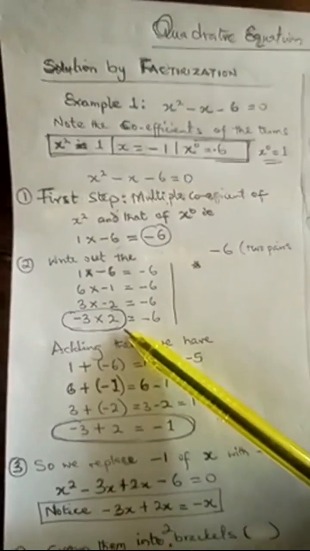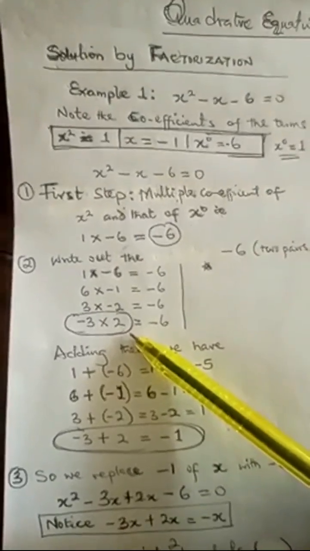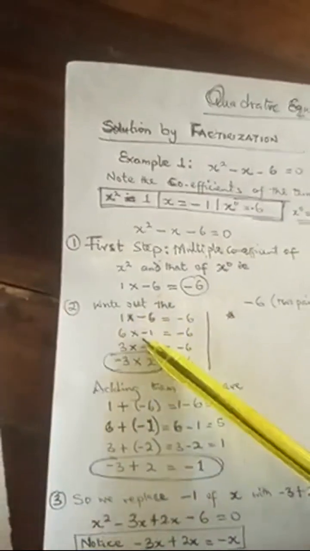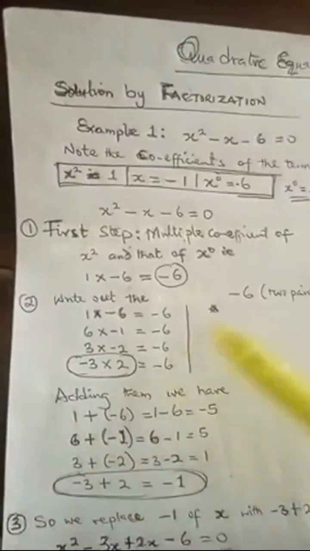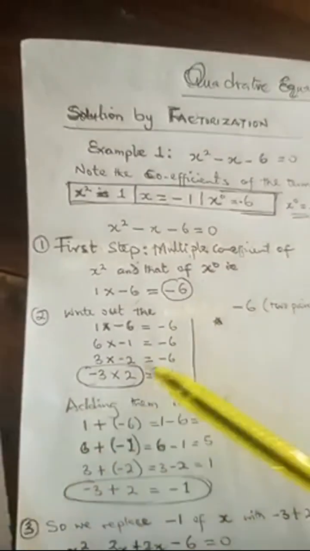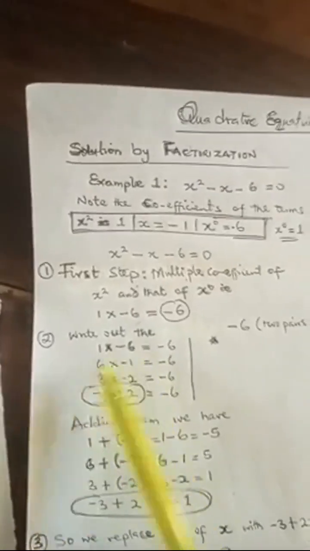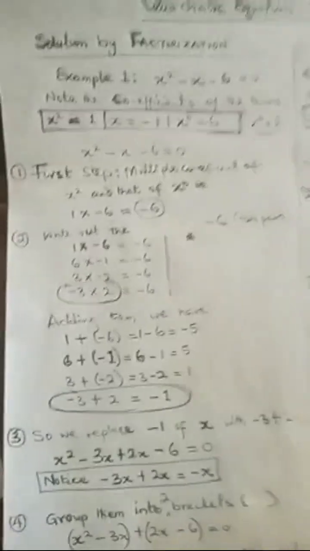I'm going to tell you the reason very soon. Now, I am going to add these two factors that I multiplied to get minus 6 in each of the instances, for a reason. Now, let's go.